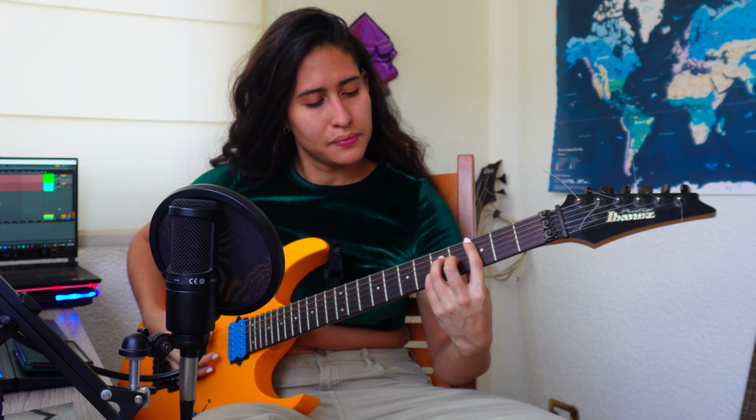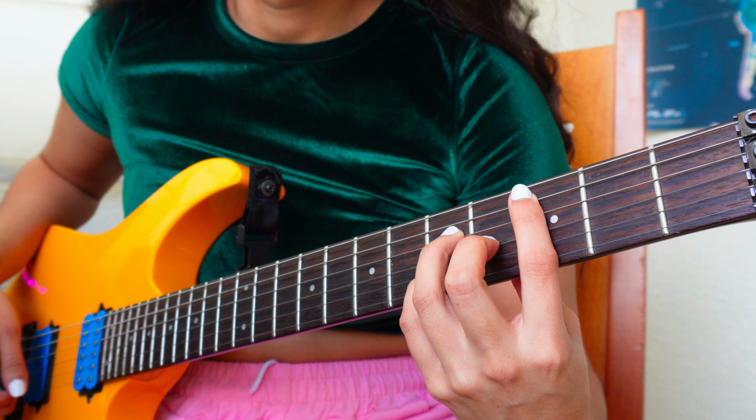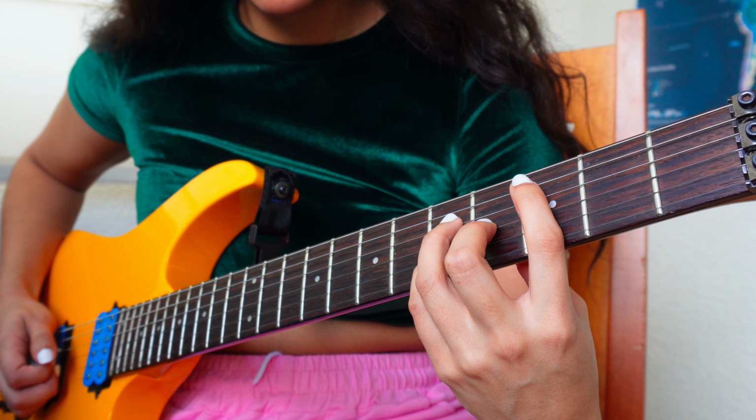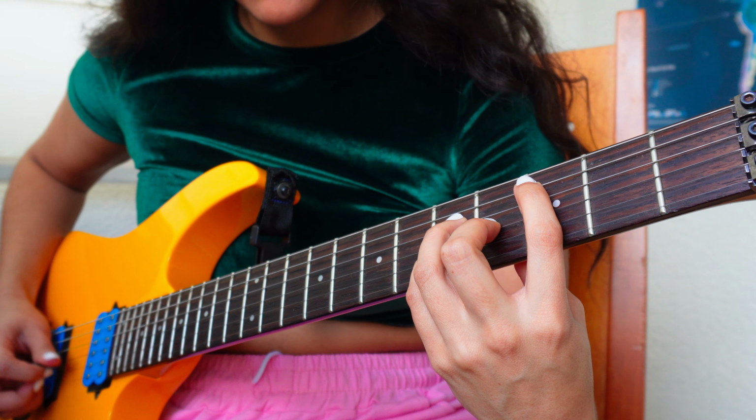Watch this. Same notes, one is a chord, one is a melody.